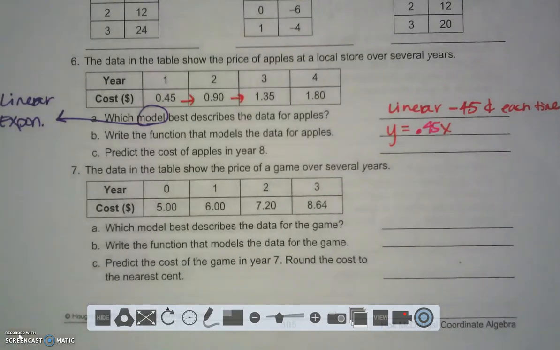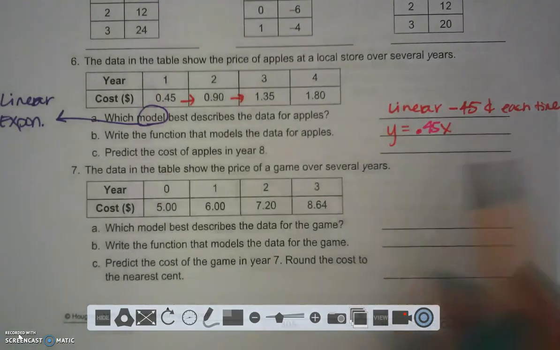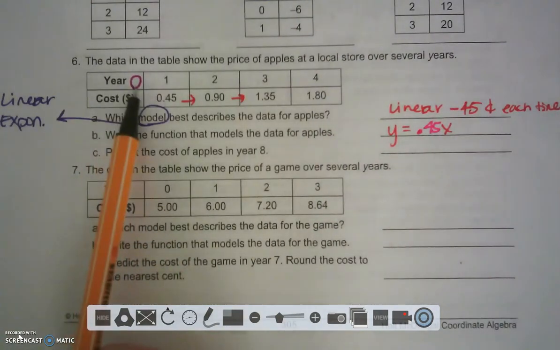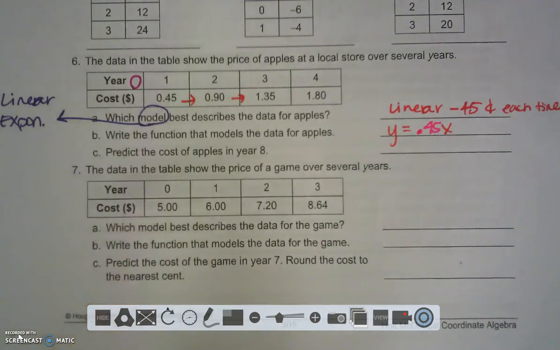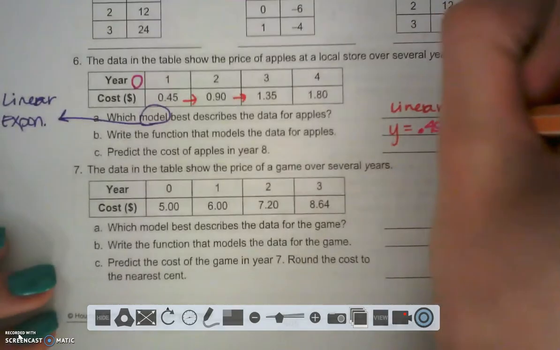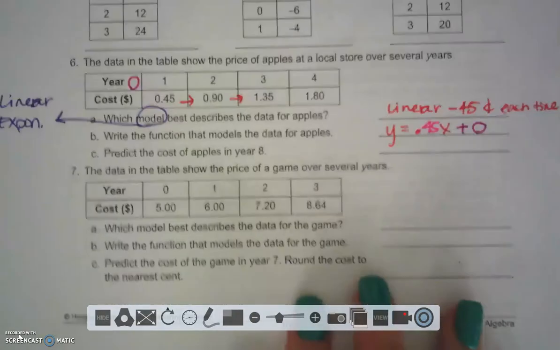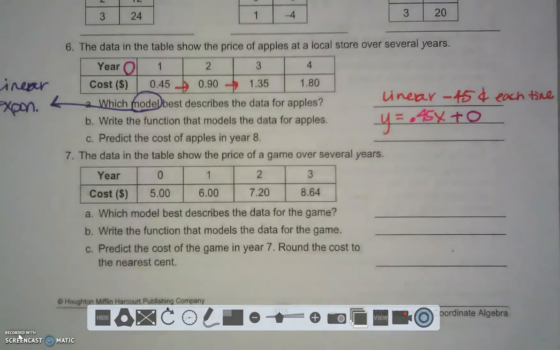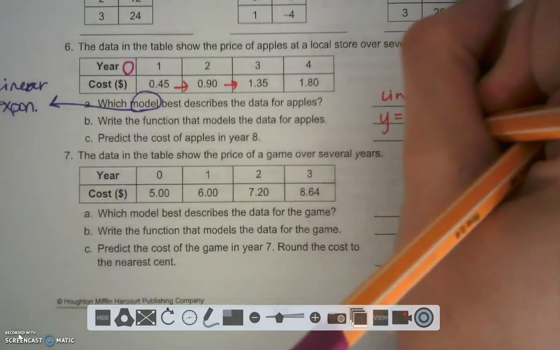My y-intercept is my initial amount. Now, my initial amount is when x is equal to 0. If x equals 0, how much money am I paying? Or in other words, if I don't buy any apples, am I paying anything for them? The answer is no. So you could put a +0 or you could just leave it blank. If I ask you to predict the cost of apples in 8 years, you should substitute 8 in for x. And we get $3.60.